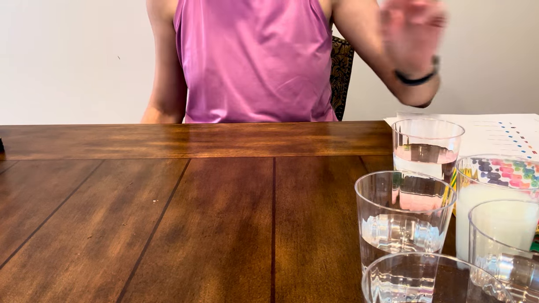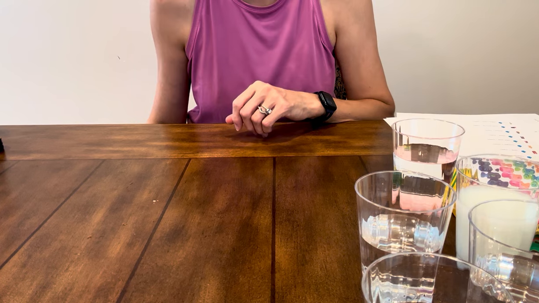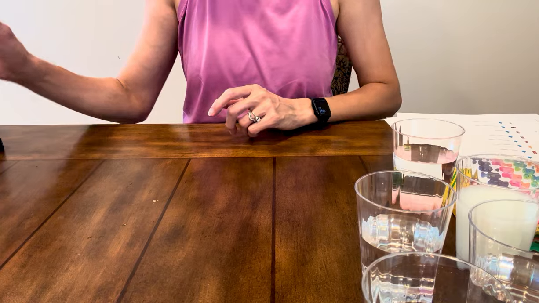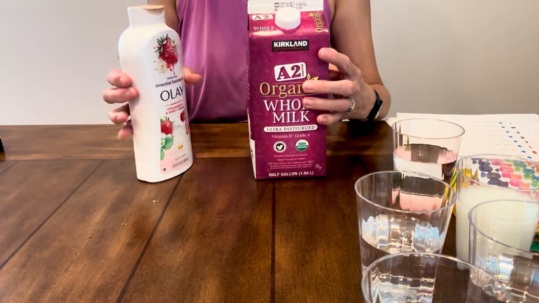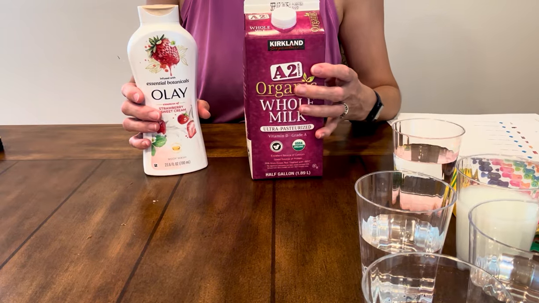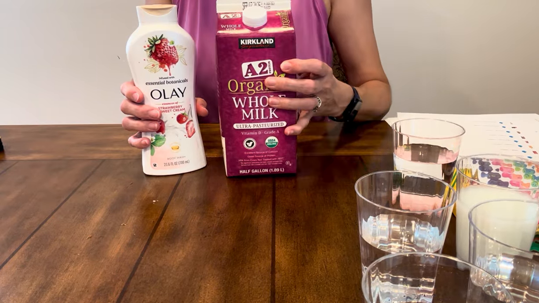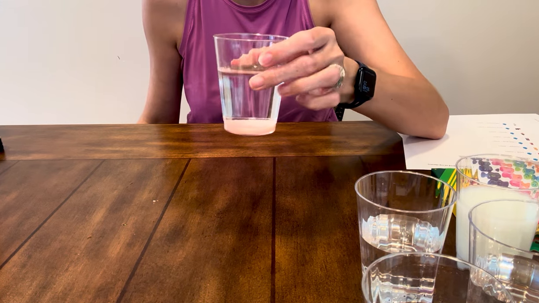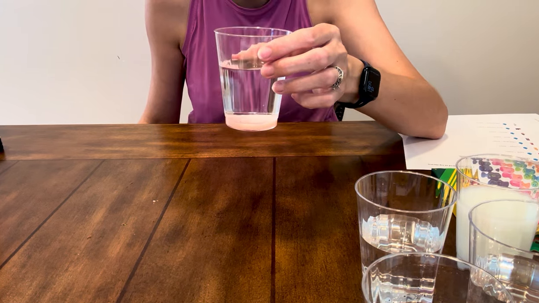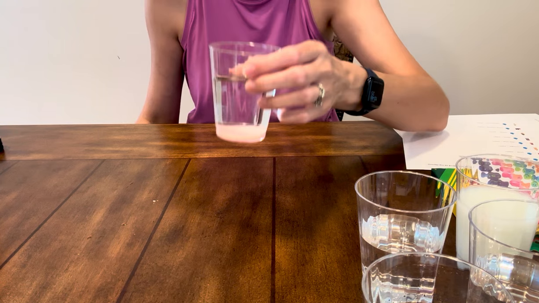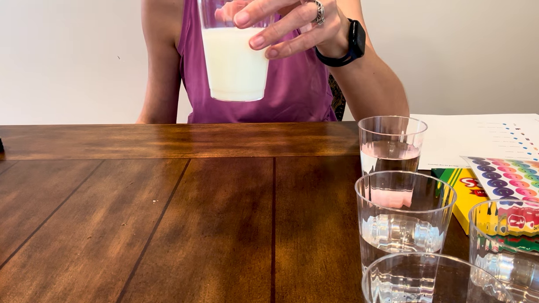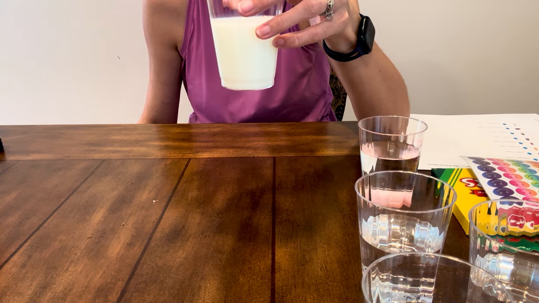Now, let's pause for a second and talk about what we have learned so far. We tested and observed shampoo and milk, two very different liquids. What did we learn from those liquid pairs? We saw that the shampoo stayed apart and made a bit of cloudy swirls, while the milk mixed but made the water look really cloudy.